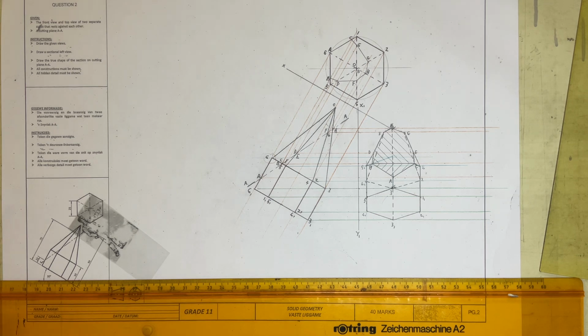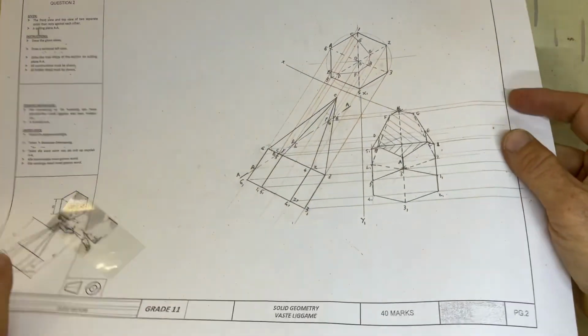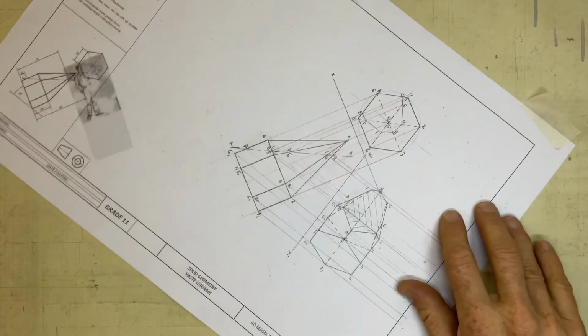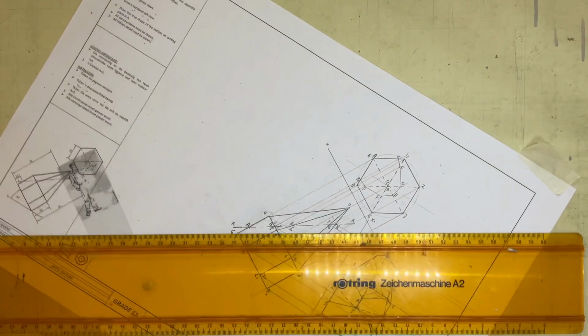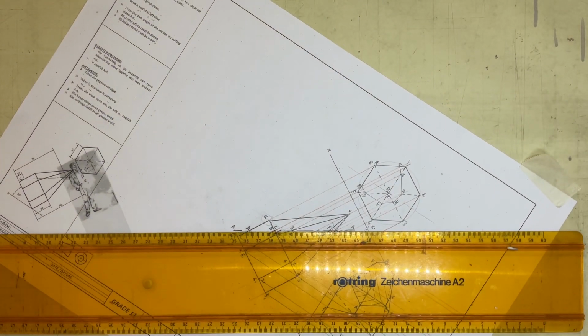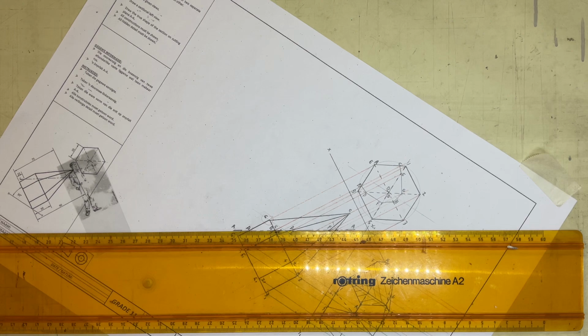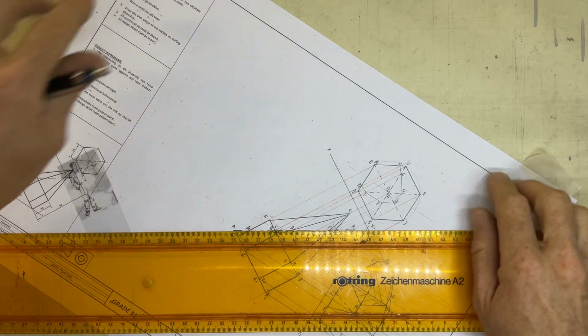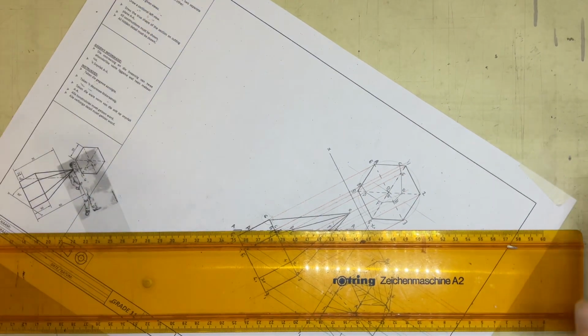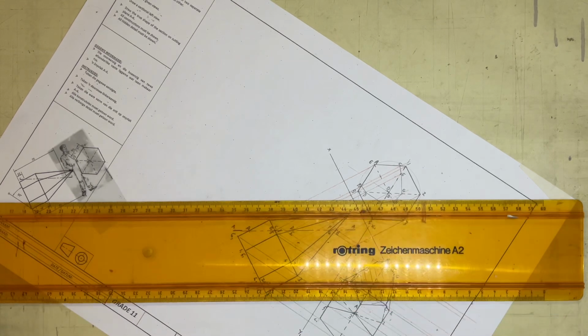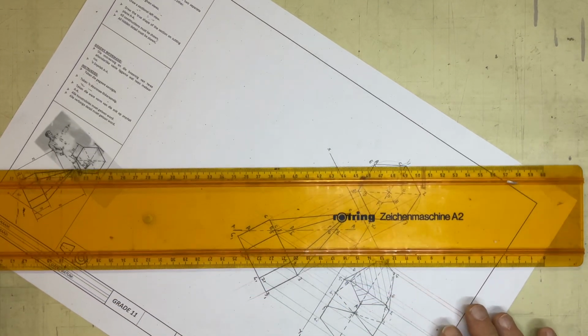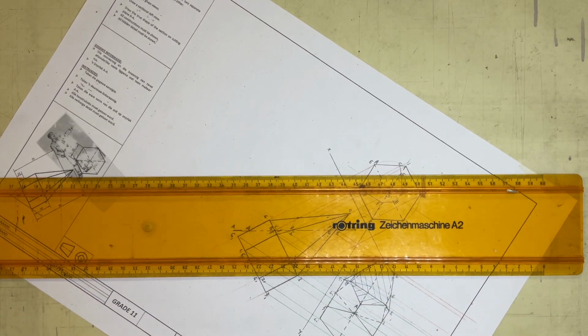Last thing that we need to do is, they say that you need to draw the true shape of the section cutting on plane with the true shape of that cutting plane. My suggestion is take your page, swing it round, place your ruler on the cutting plane line over there, like that. Stick it down with some masking tape. Slide your ruler up a little bit to wherever you can get that whole cutting plane.